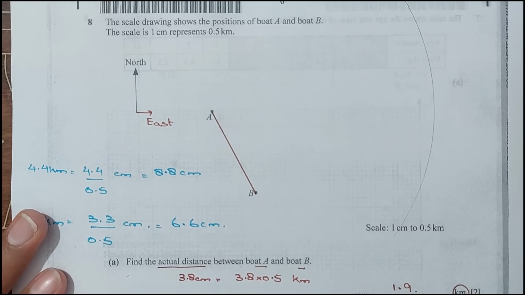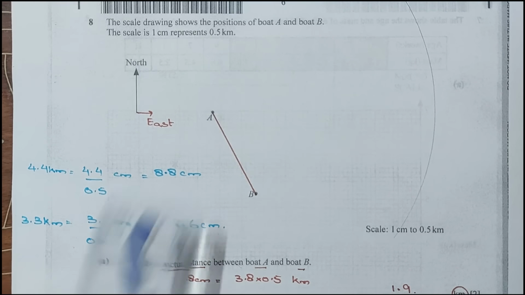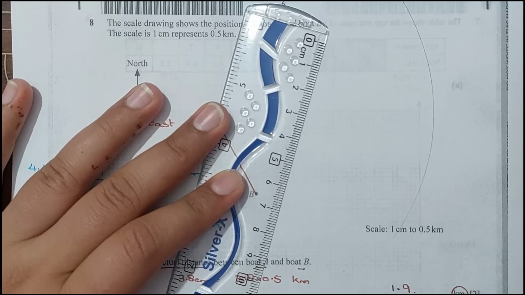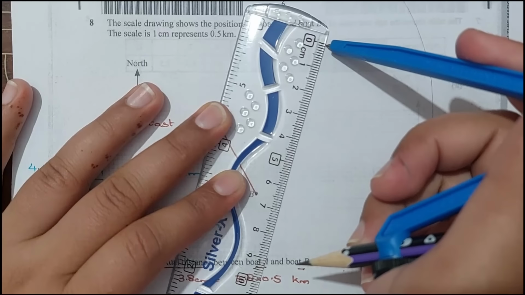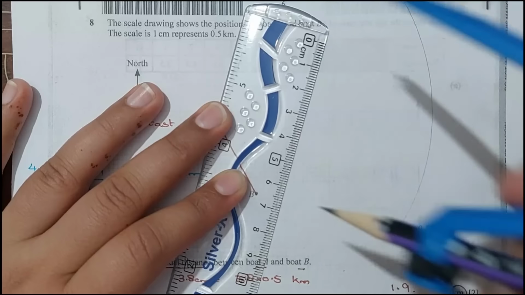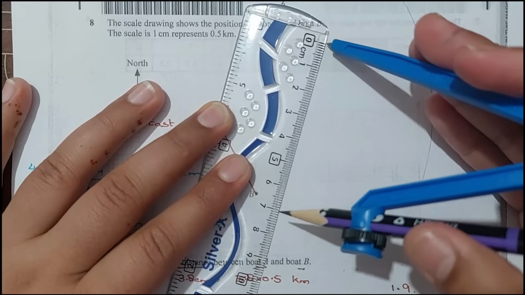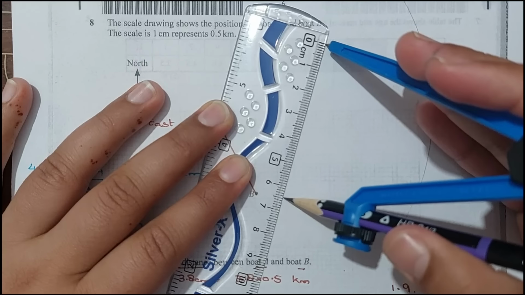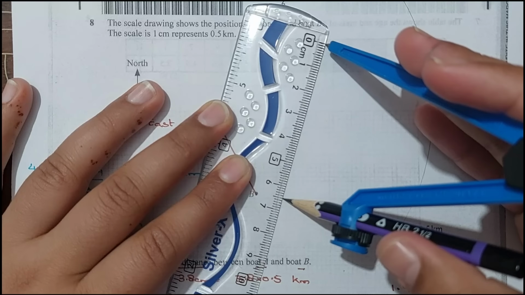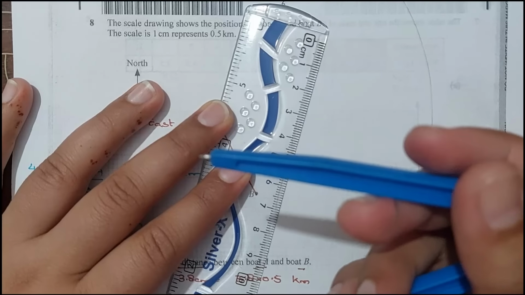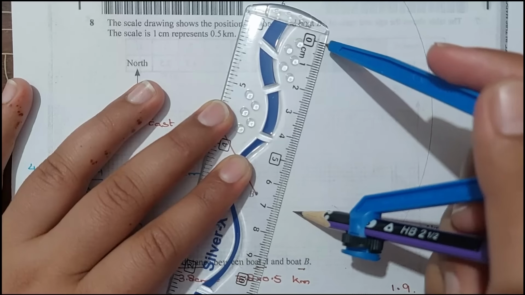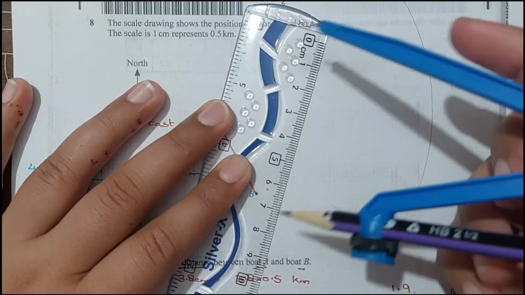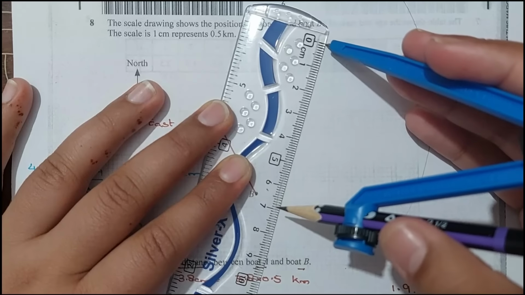Now the next one at B, this is 6.6. Let me measure the length of 6.6. This is 6.5, a bit wider to make it 6.6. It's more.